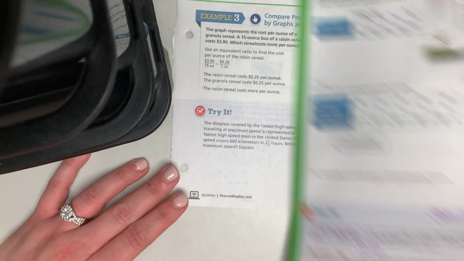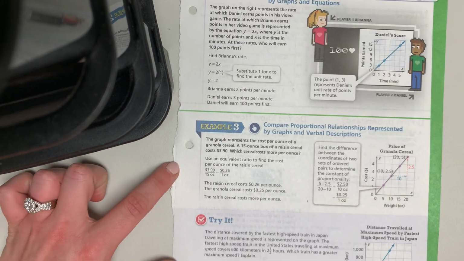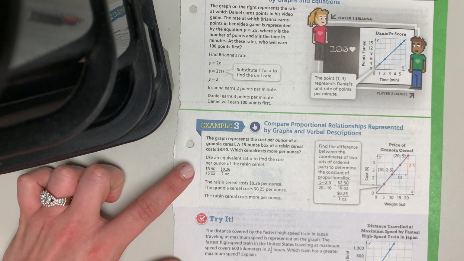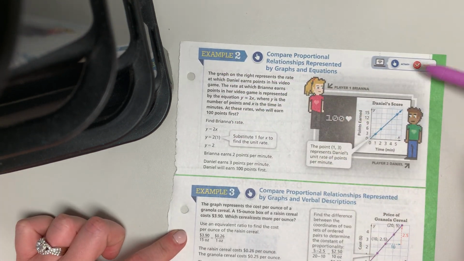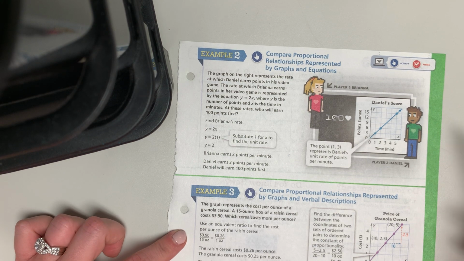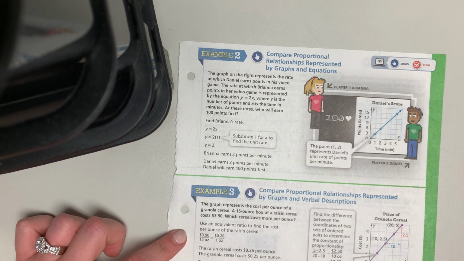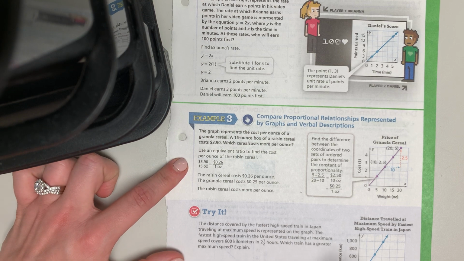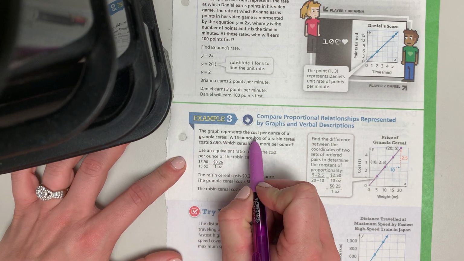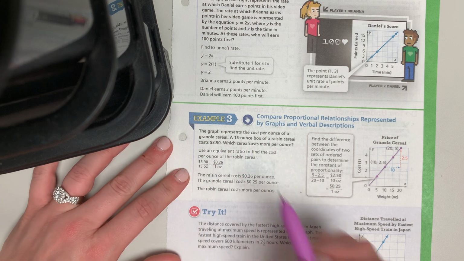Okay, let's look at the next page. Let's go ahead and look at our example 3. You can go in and look at example 2, and I encourage you to read through it and see what is happening in that video game with Brianna and Daniel. But I want to jump down to problem number 3. Example 3. The graph represents the cost per ounce of a granola cereal.